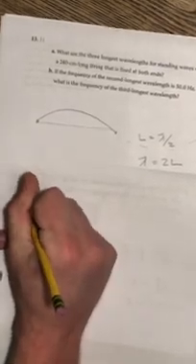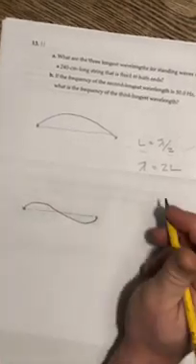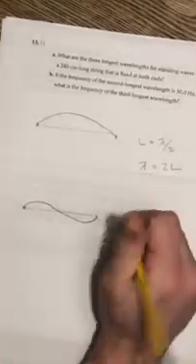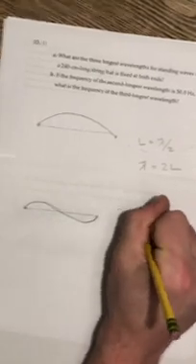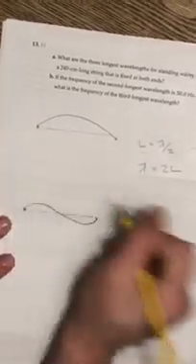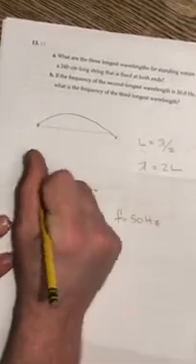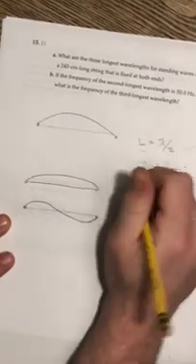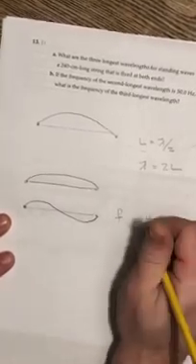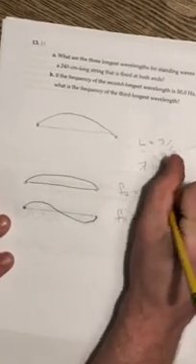So as we just showed, the second longest wavelength is going to be the full cycle. The full lambda, 1 full lambda, is the length of the string, and this gives us a frequency of 50 hertz. And that 50 hertz is twice the frequency that we get for the first longest wavelength, or the fundamental. So this 50 hertz is equal to twice the fundamental frequency, which means that our fundamental frequency is equal to 25 hertz.